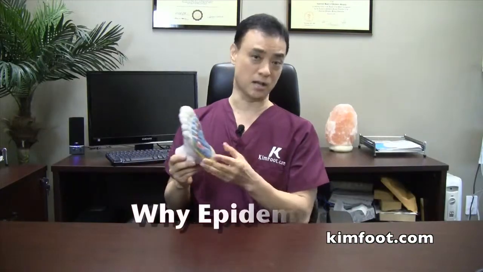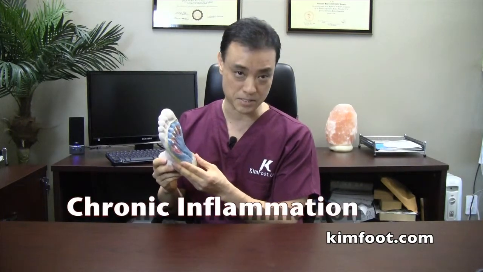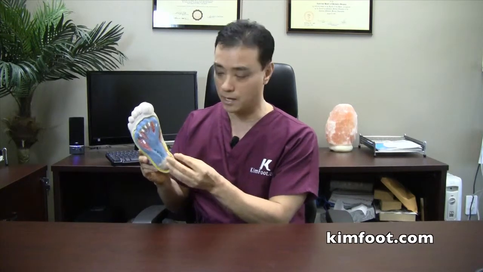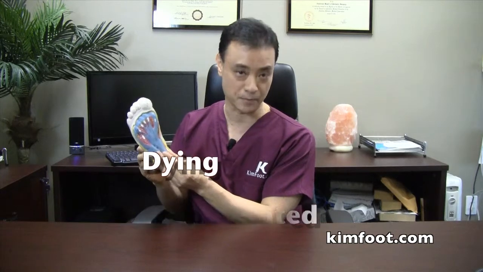And why has this heel pain become an epidemic in this country? Over 30 million people are involved in this. Because of the chronic inflammation. When this area becomes inflamed, rather than just being inflamed, after a while it becomes degenerated and starts dying. We call this fasciosis, which means the degeneration or death of the cells. And this thick, scar-looking tissue starts developing, and it's very difficult to treat and improve. Therefore, this became an epidemic in this country.